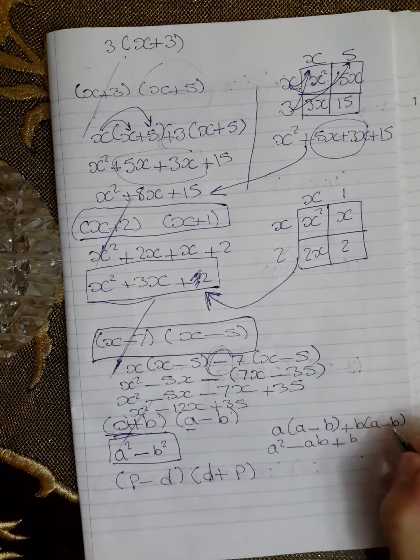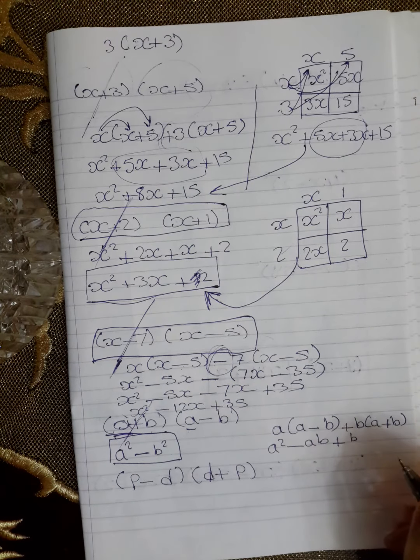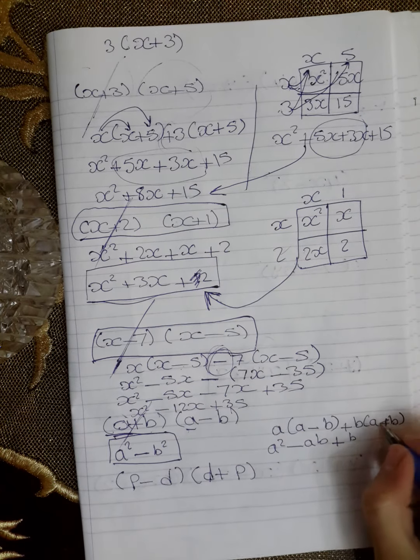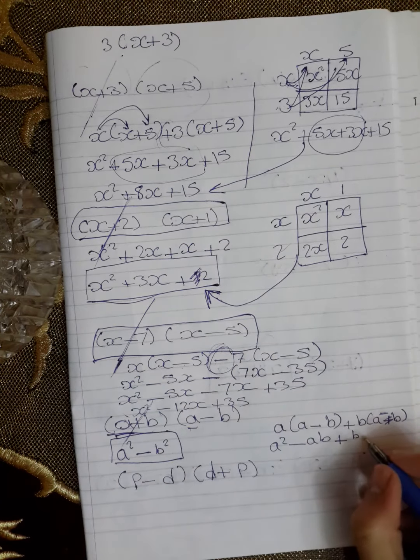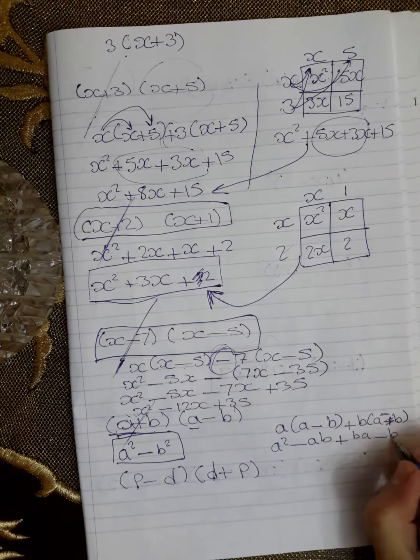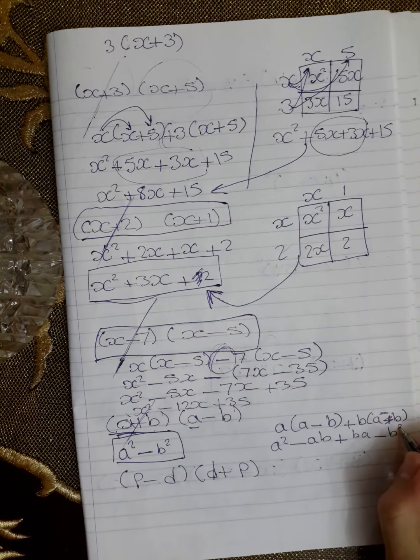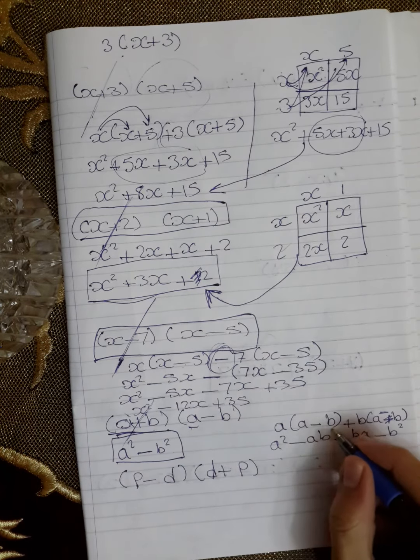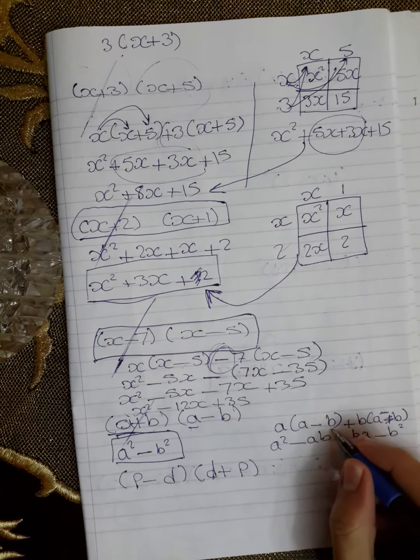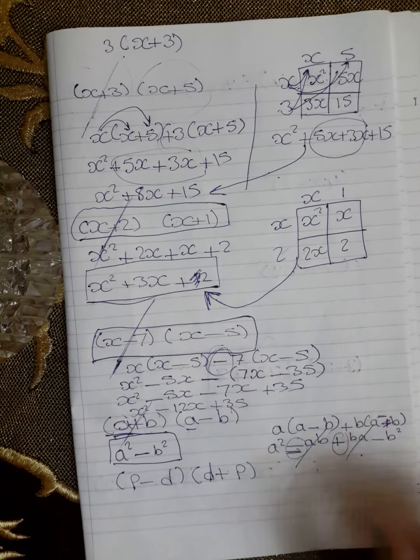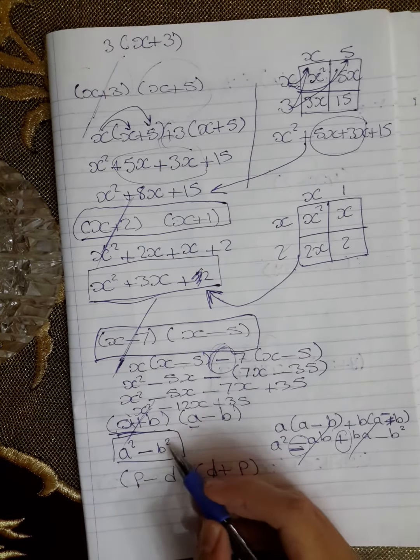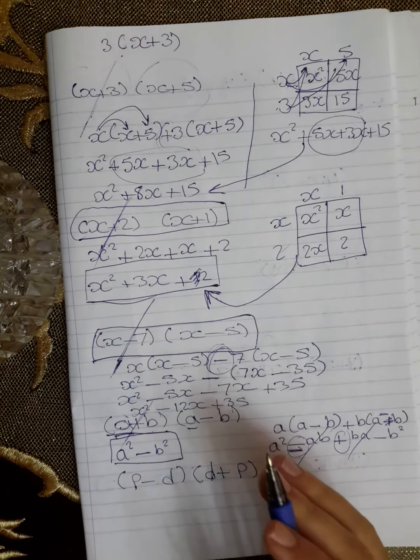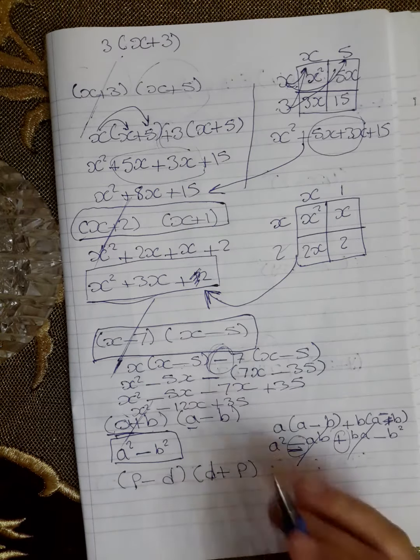Oh, I'm sorry, again, it's a negative. ab minus b squared. So check this out, the negative and the positive cancel each other, and I end with a squared minus b squared. So this is the perfect square form.